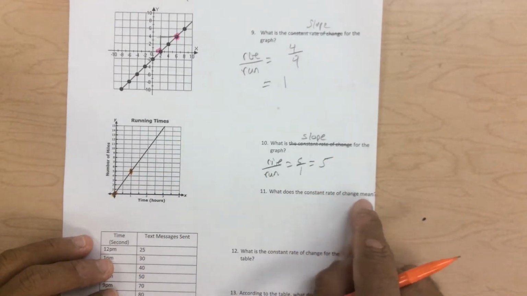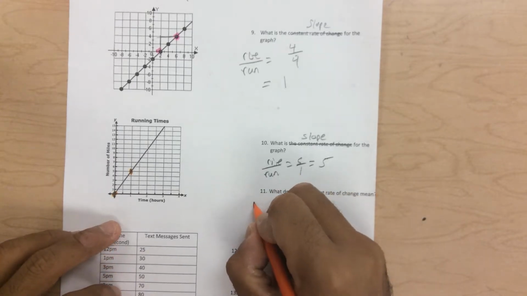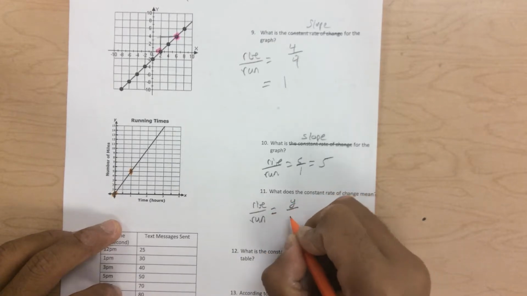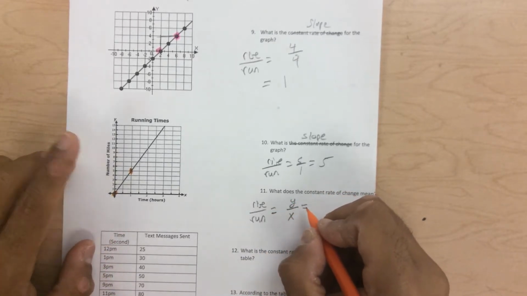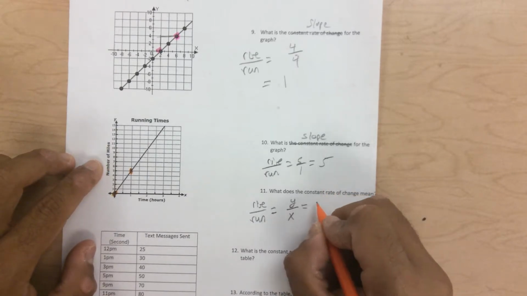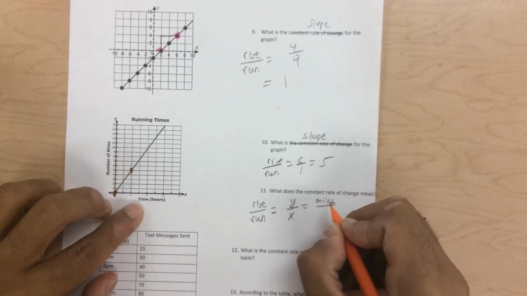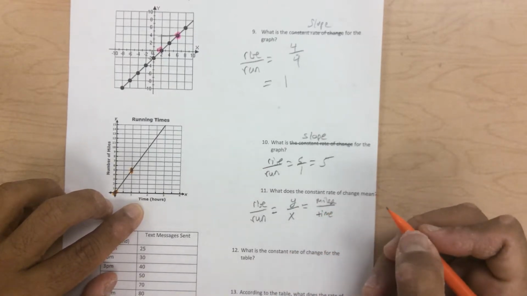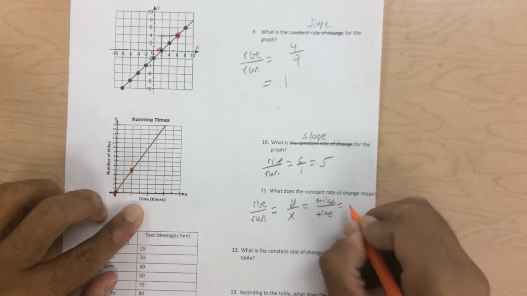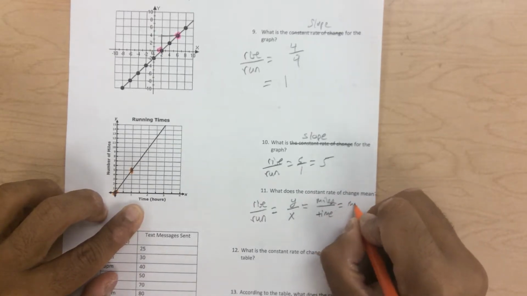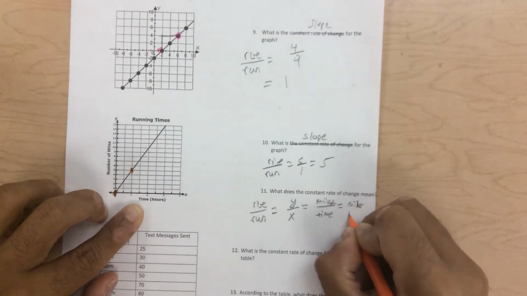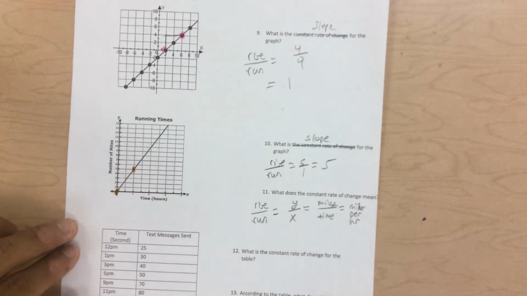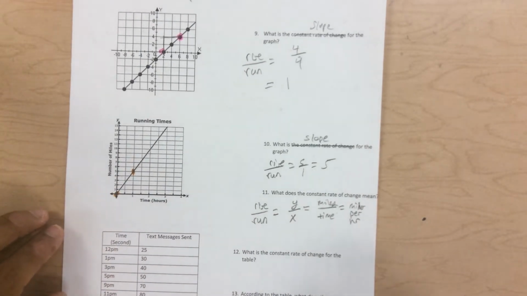What does the constant rate of change mean? Well, if you remember, the rise over the run is the slope. So in other words, it's the y over the x. So what does the y represent, the y-axis? It represents the number of miles. And the x represents time in hours. So basically, in other words, we're saying the miles per hour. Okay? This is what the constant rate of change means.